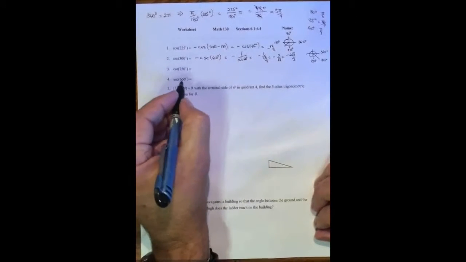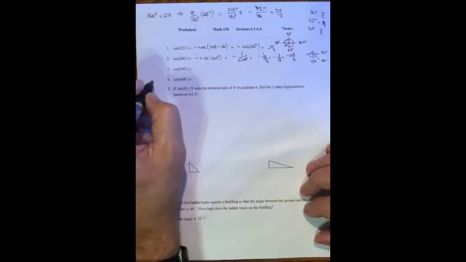Okay, let's get down to number 4. We want the secant of 660. Where is 660?